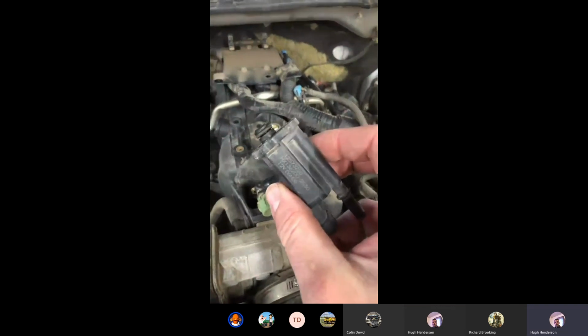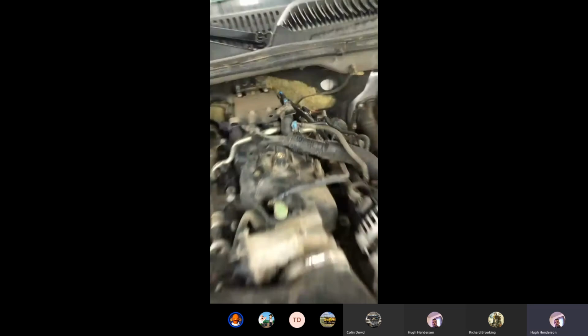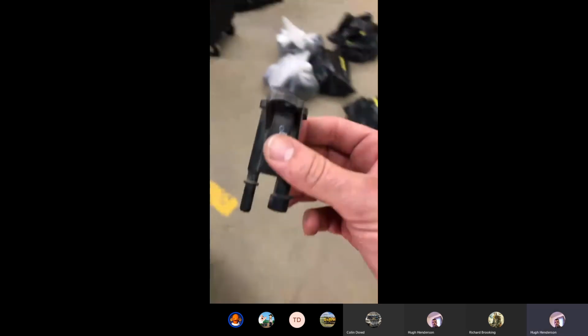Okay, it's 2004. That was a lot of years ago. This truck has 300,000 kilometers on it. No big surprise there.